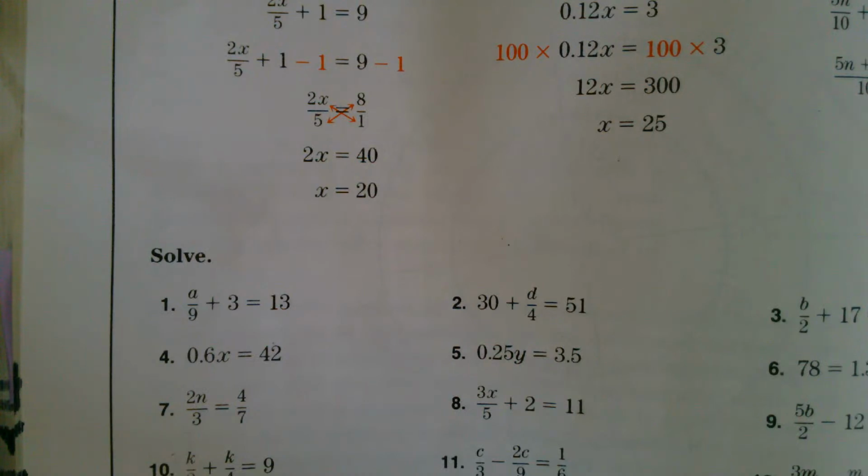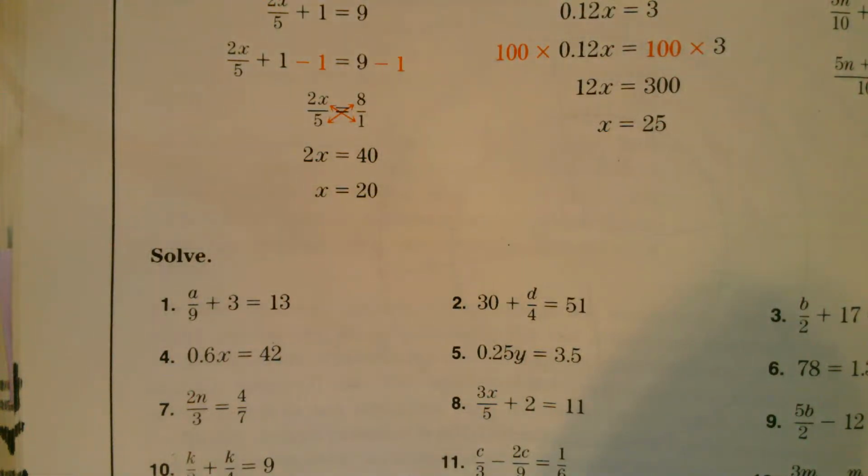So 2 equals 4. Good. Let's skip to 4. 0.6x equals 42. So, draw the line. Divide 42 by 0.6.